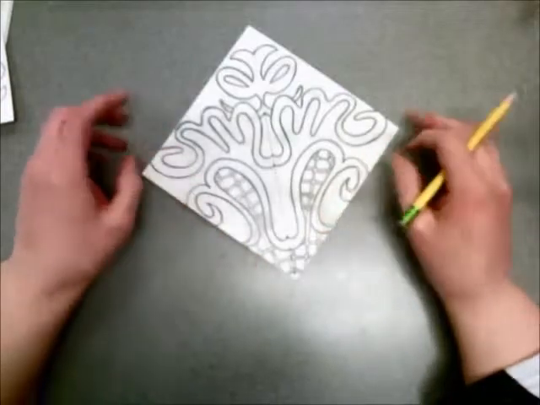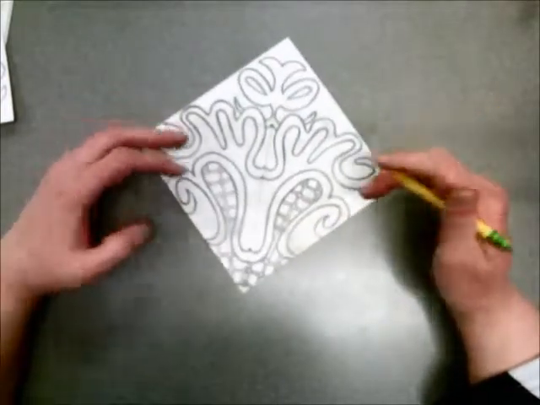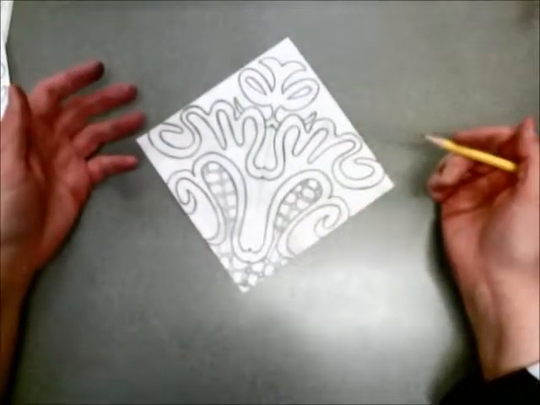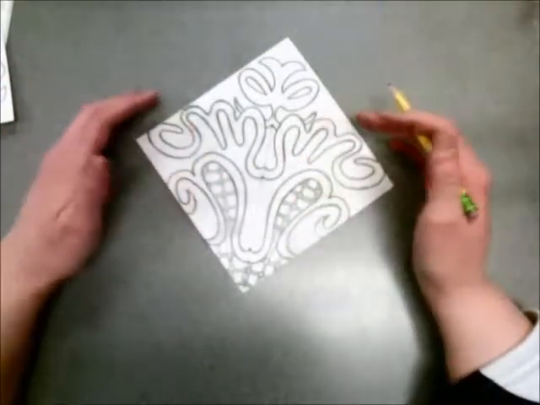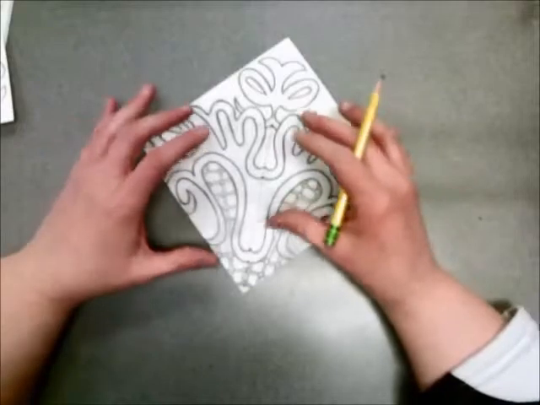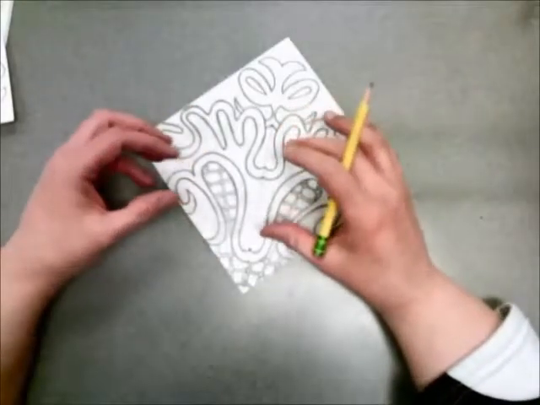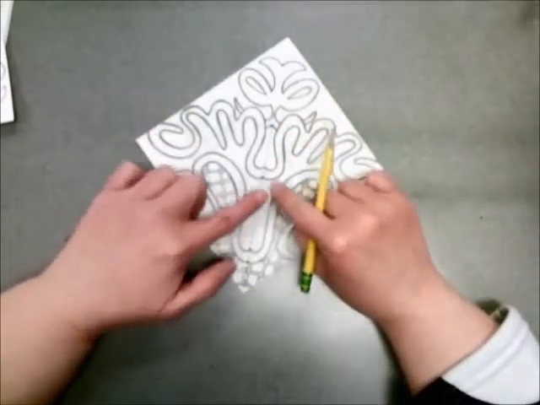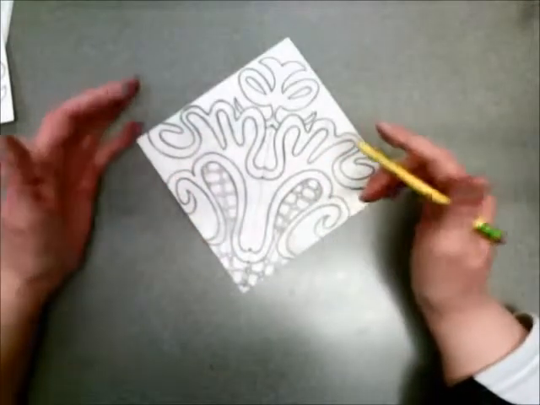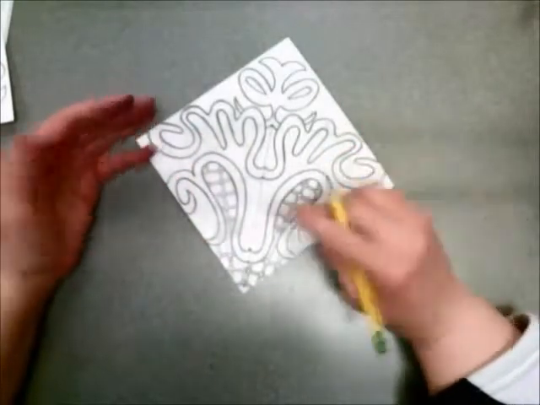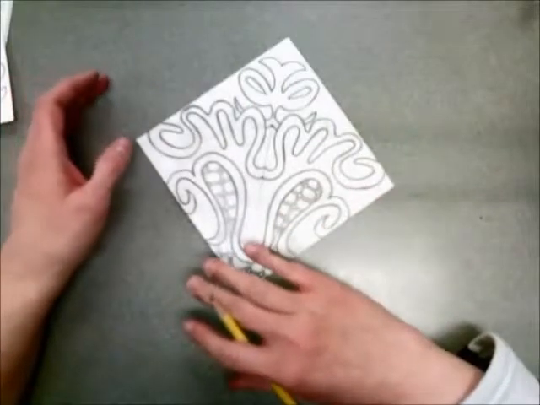So then I would decide where I would want a second pattern and what type of pattern do I want. How much space am I going to use up? Do I want a very open pattern? Do I want something that uses bigger shapes that are closer together so that the pattern then fills up more of an area?